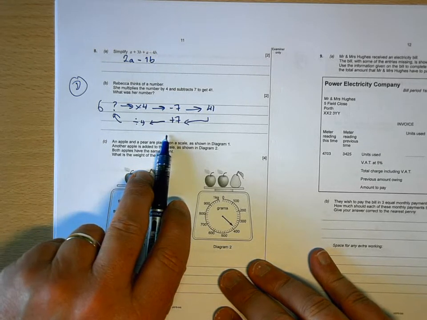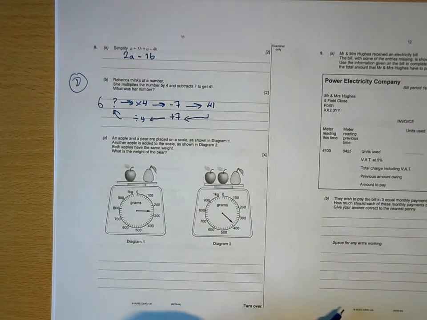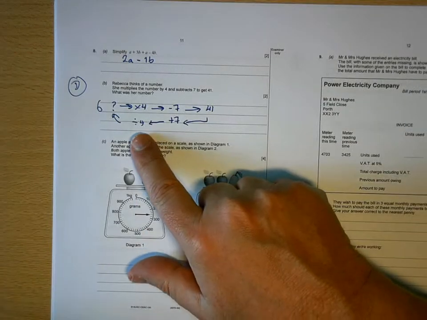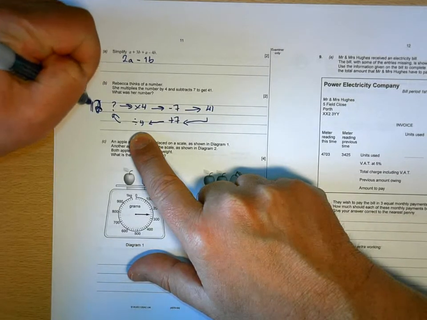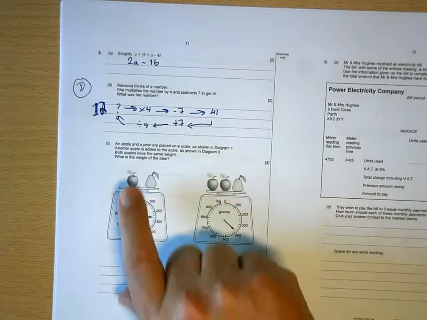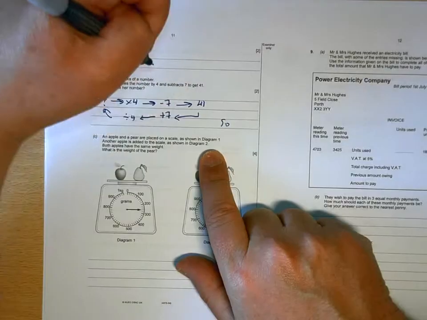What have I done wrong? Rebecca thinks of a number, she multiplies by 4 and subtracts 7 to get 41. So 41 add 7 is 48. 48 divided by 4 is where I've gone wrong, isn't it? 48 divided by 4 is 12. Sorry, brain dead there. So 12 fours, 48, take away 7 is 41. And here you've got to make sure that the answer is clear, so 12.